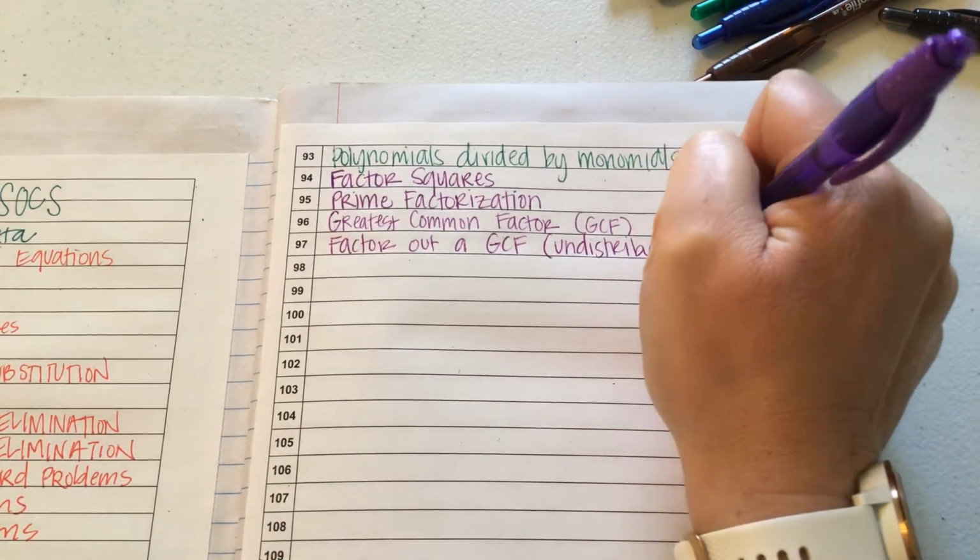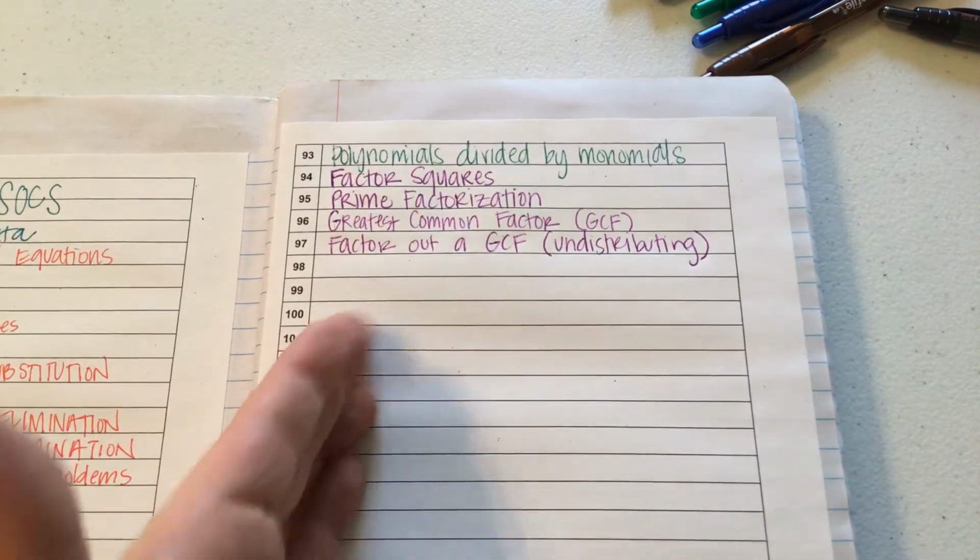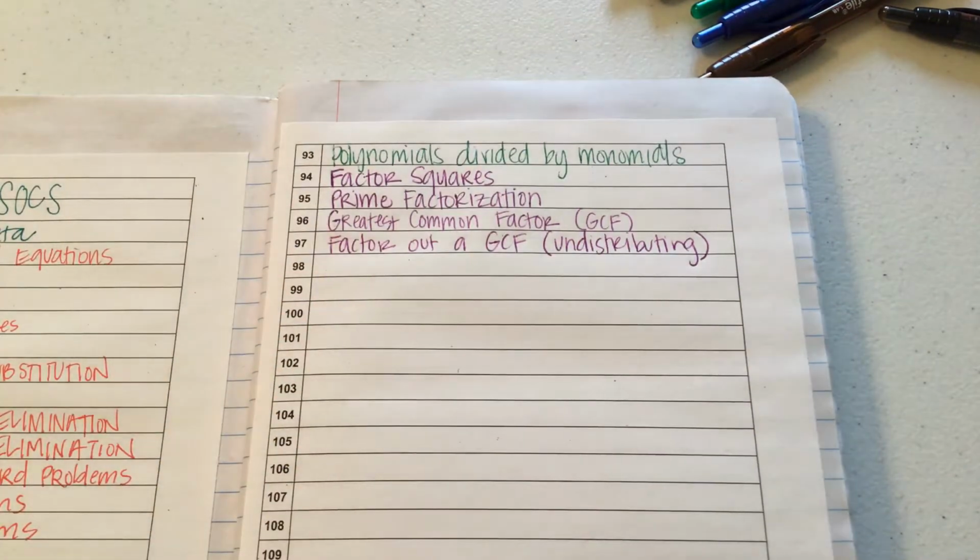All year we've been practicing with the distributive property, taking a value outside the parentheses and multiplying it into the parentheses. Today we're going to have that answer and we're going to undistribute. We're going to look to see what all of the terms have in common.